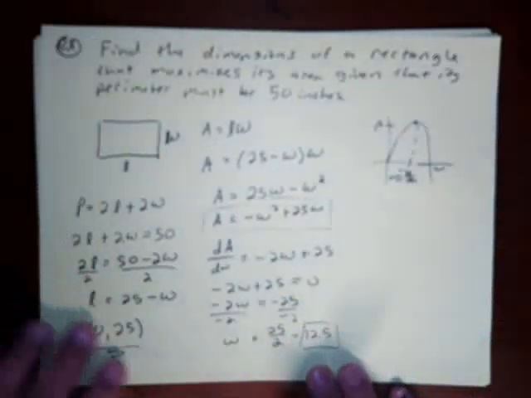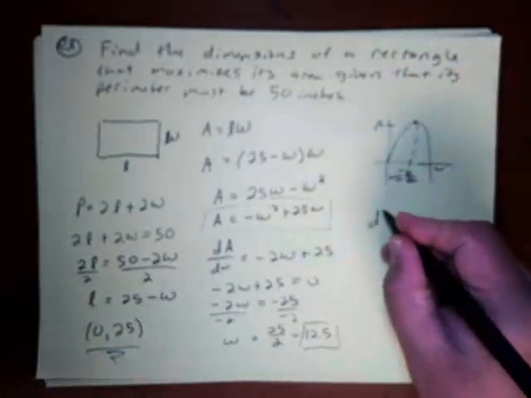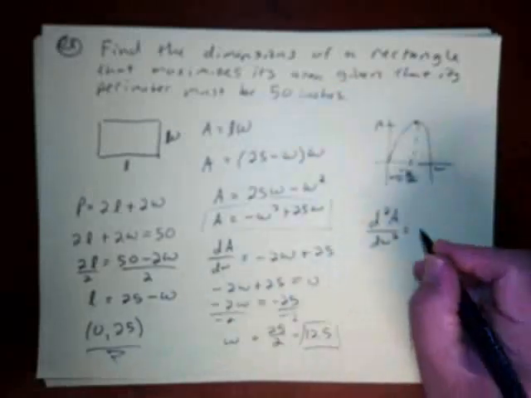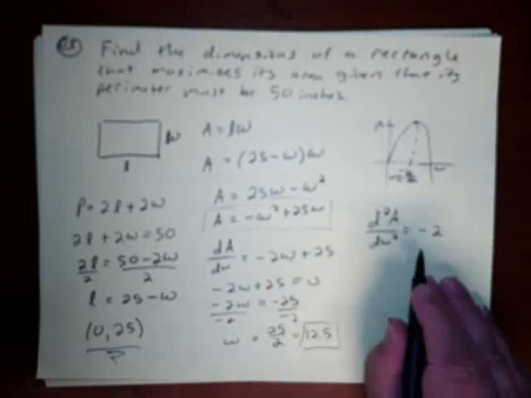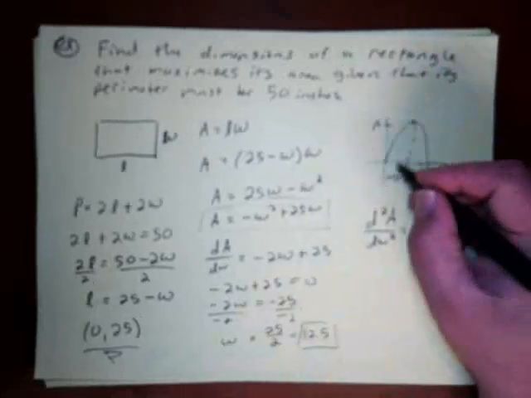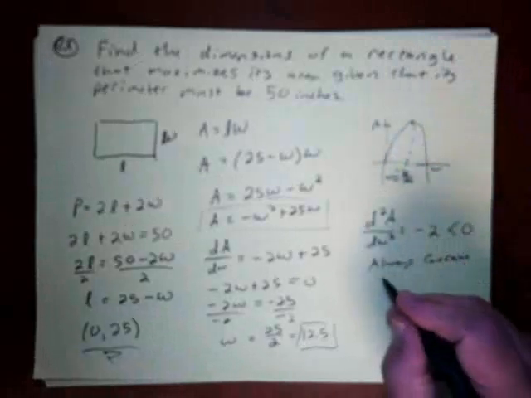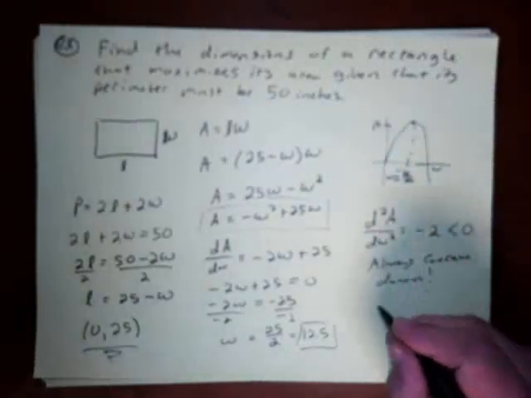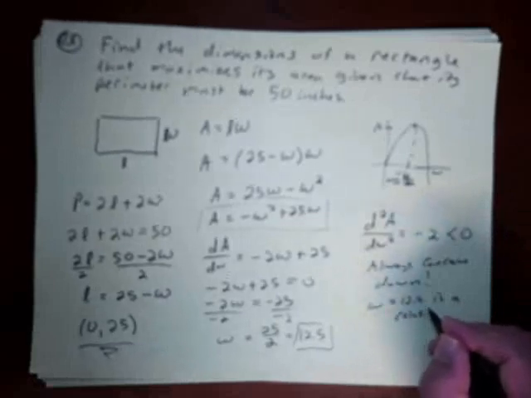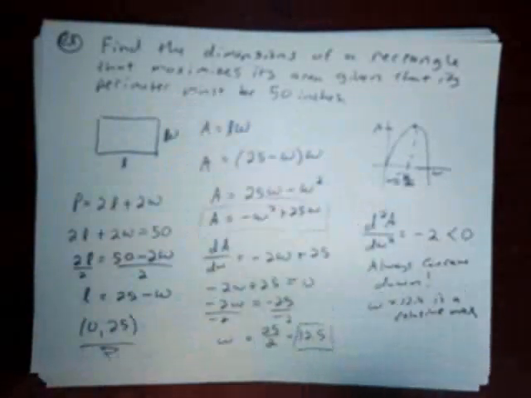So the easiest way in a lot of these problems to check is going to be to take the second derivative and use the second derivative test. So I'm going to take the second derivative here with respect to w, and the second derivative here is just going to be negative 2. And it's going to be a constant. And so my second derivative here is definitely negative. Doesn't even matter what w is. It's always negative, which means it's always concave down. Which the parabola is always concave down, right? And so w equals 12.5 is a relative max. That is the w that would give you the maximum area, okay?